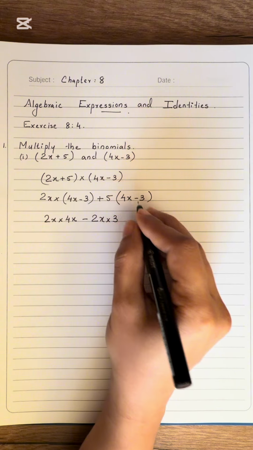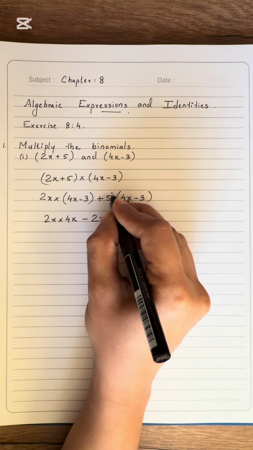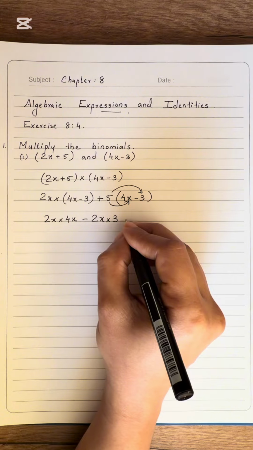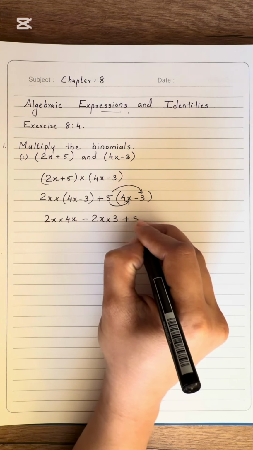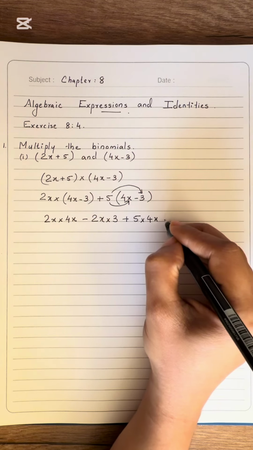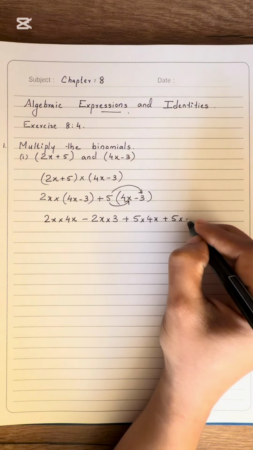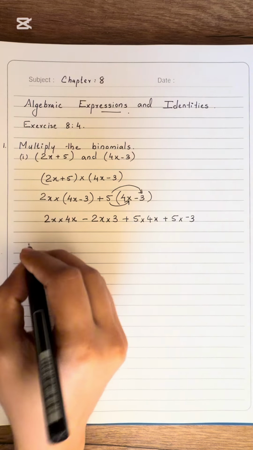Next one, this term is similar. You have to multiply with this term and this term. That's distributive property. Okay. So here the sign is plus 5 into 4x. Again plus 5 into, here minus 3, we have to take the negative sign also, minus 3.